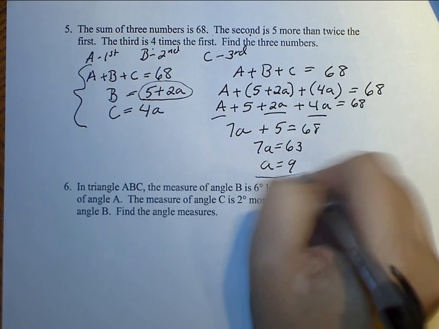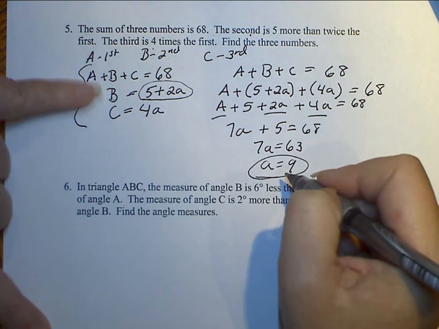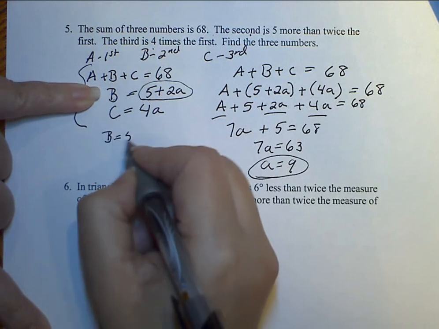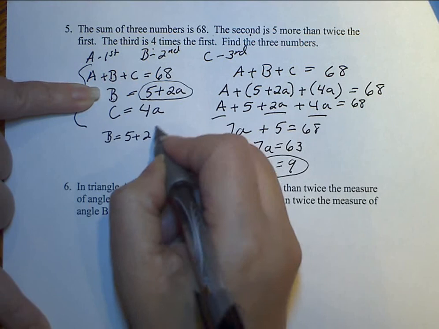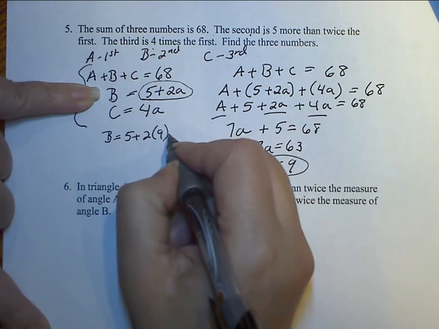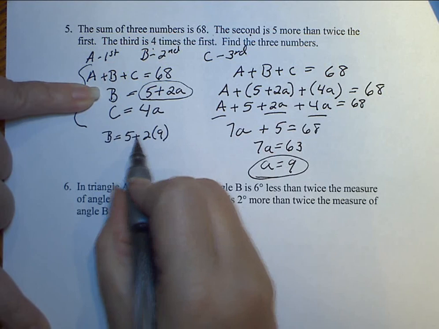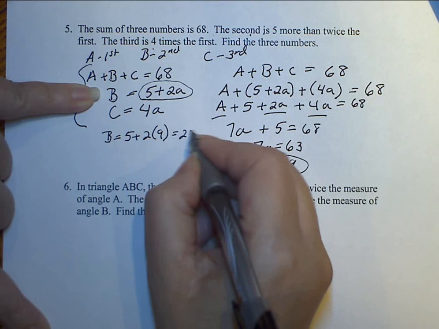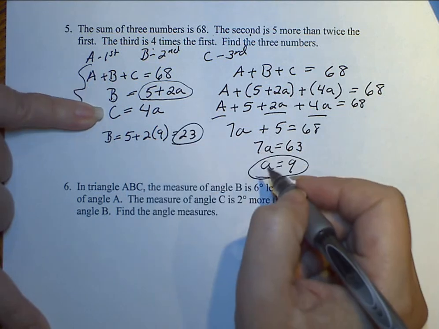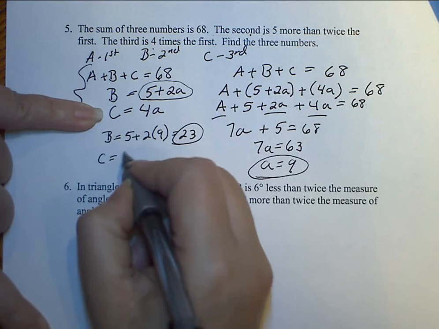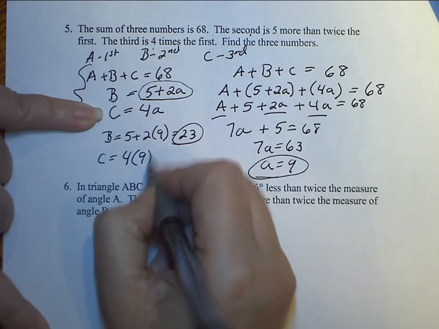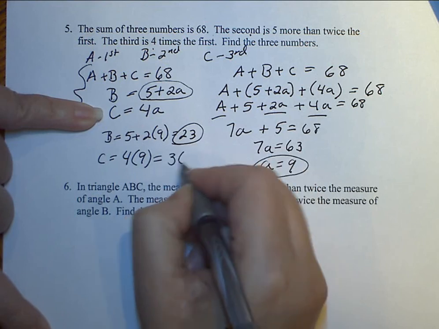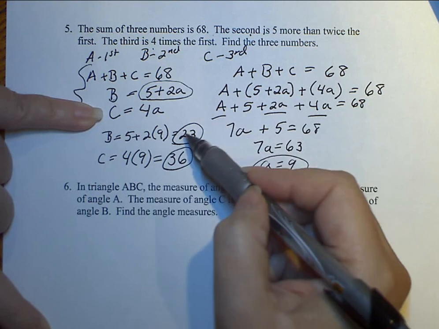A is 9, so I need B and C though. B says that it is 5 plus 2 times A, which is 9. So put in your calculator 5 plus 2 times 9, and you get 23. And then C is 4 times A, so 4 times 9, and 4 times 9 is 36. So our three numbers are 23, 36, and 9.